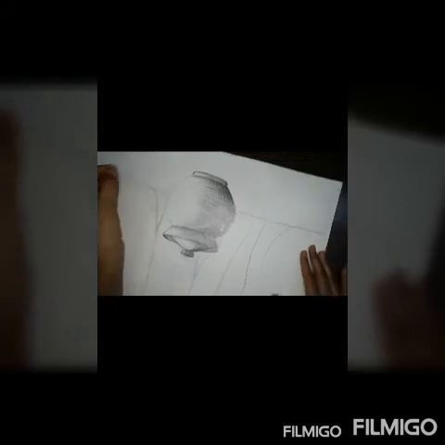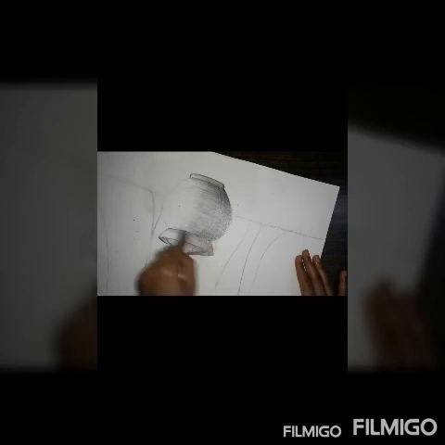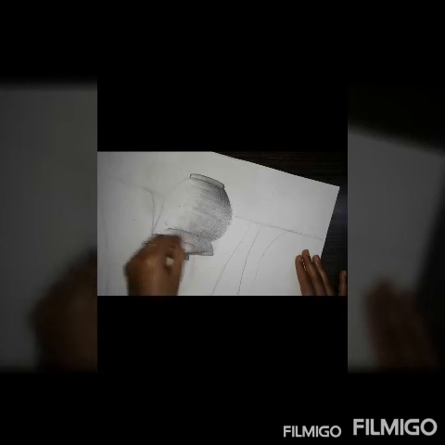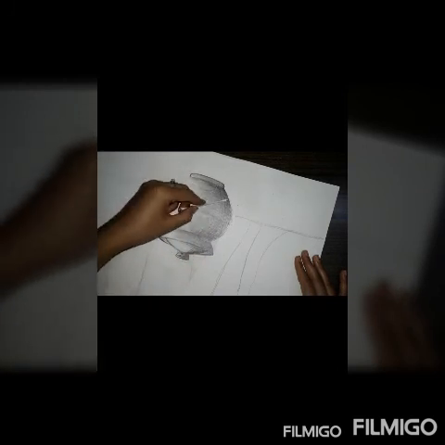Earbud, you can use it for merging to create a lighter look. It should not look so harsh. As the object is big, it's easy to use cotton here, you can also use cotton, but for narrow size shading you should use earbud.